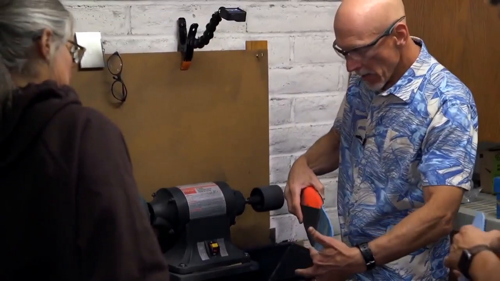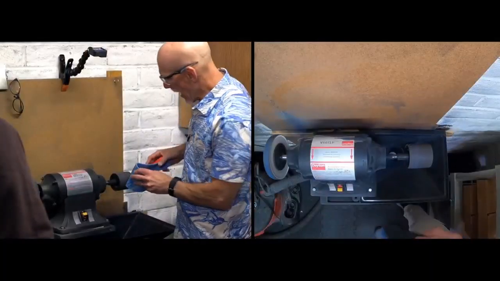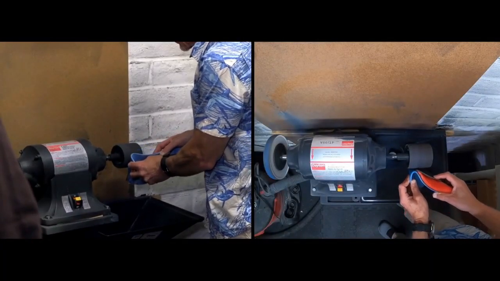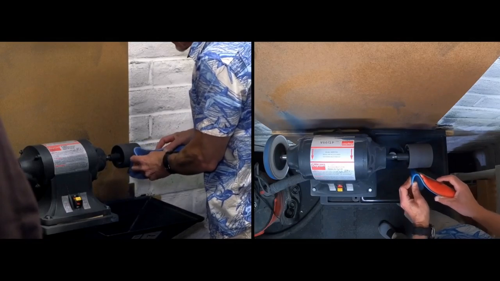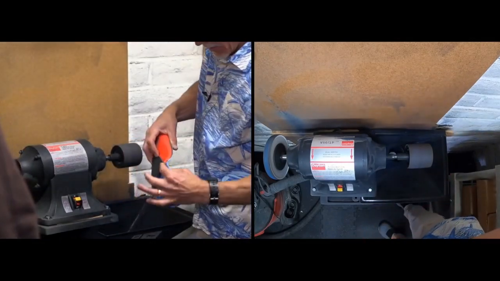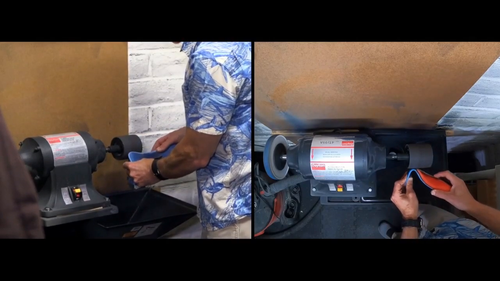I like to grind my entry point into the front, so I take the front of the orthotic, bend it back, and I'm just going to come in probably at a 45-degree angle to start, and feather back and forth until I've got an edge that's much smoother there. Then I'm going to grind in the other direction in just a second.